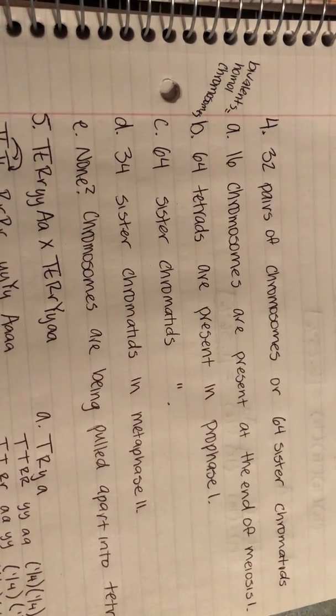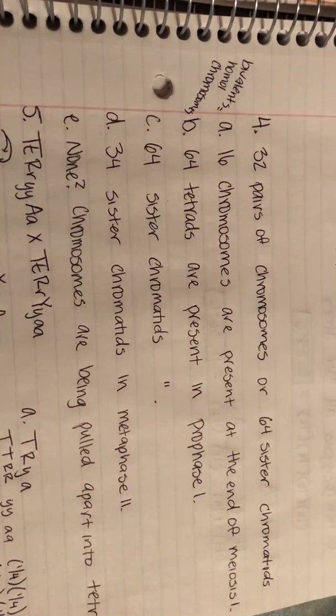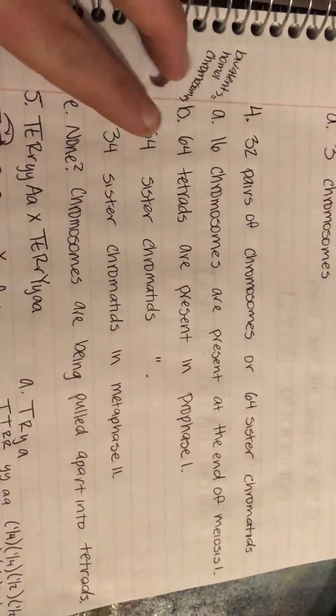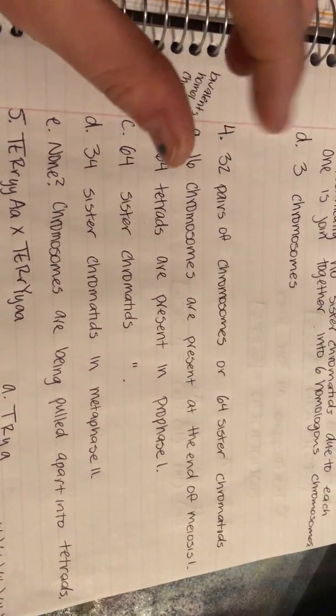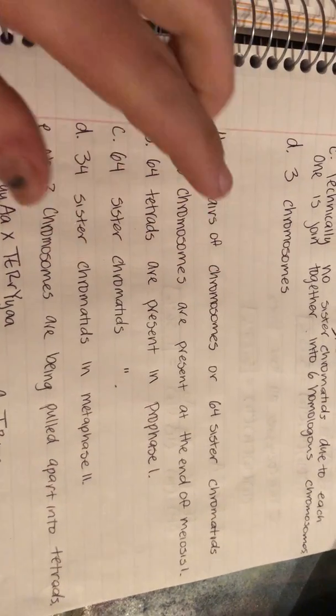Let me read the question one more time. So then the tetrads are basically the same as sister chromatids, and so there'd be 64 because that would be 32 multiplied by 2, because there's 2 sister chromatids in 1 chromosome.